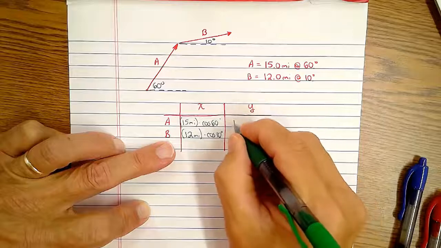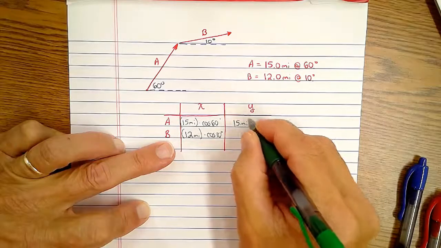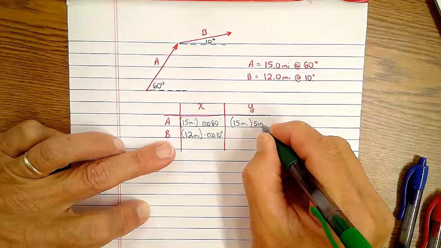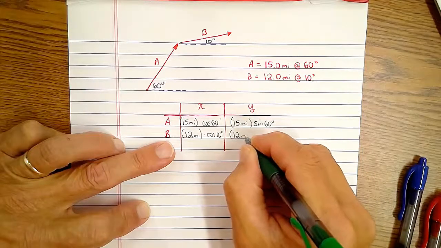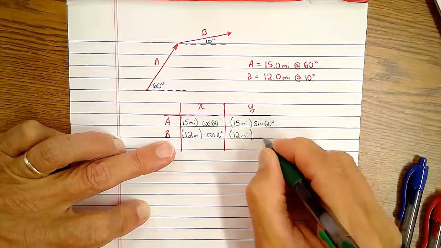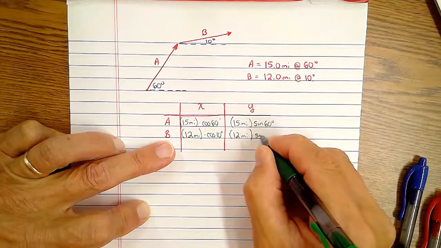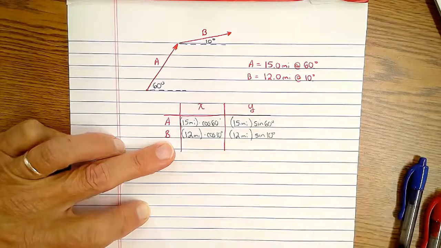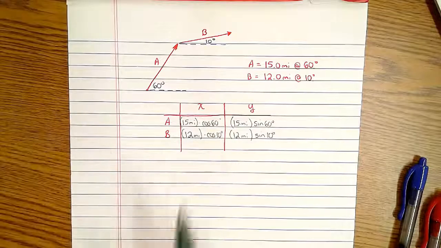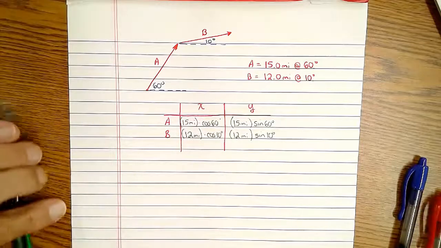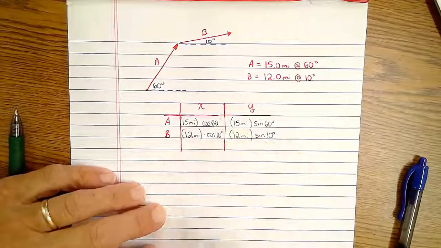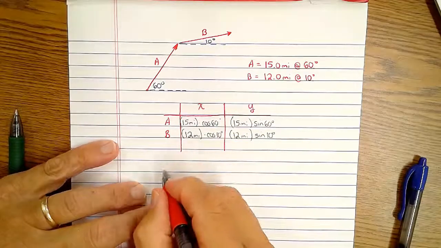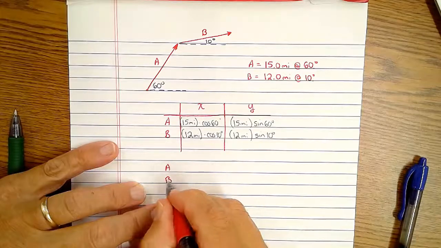In the y direction, this is going to be 15 miles times the sine of 60 degrees, and this is going to be 12 miles times the sine of 10 degrees. So that's how you would find the components. When I actually worked that out, and I probably should have left some more space here, what you get is A and B.